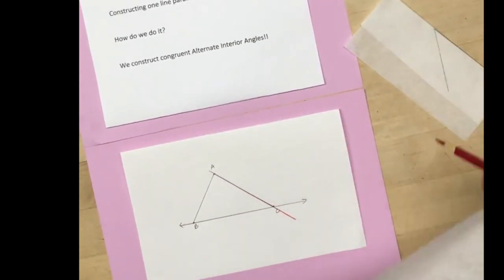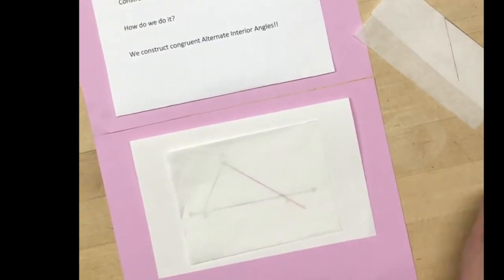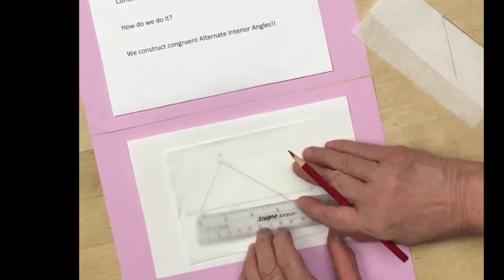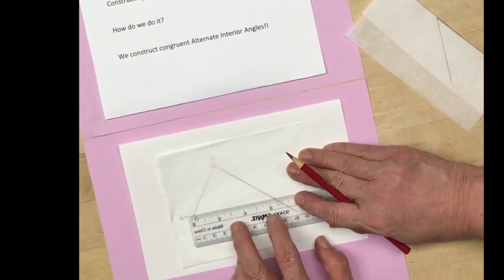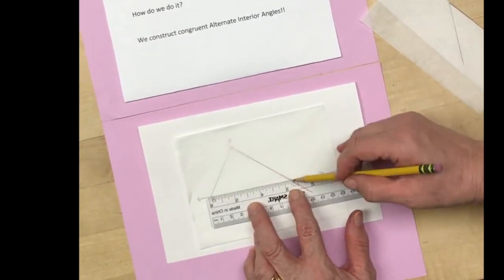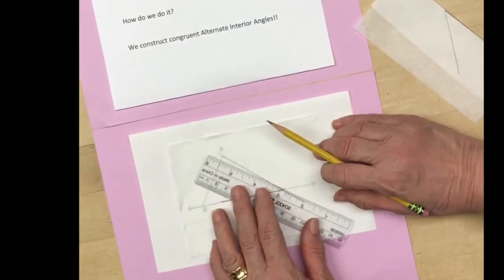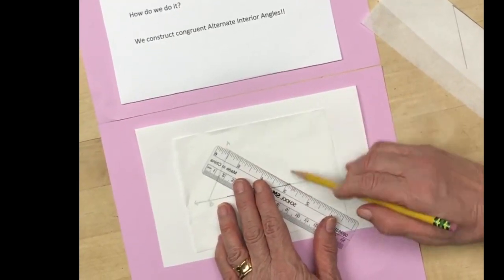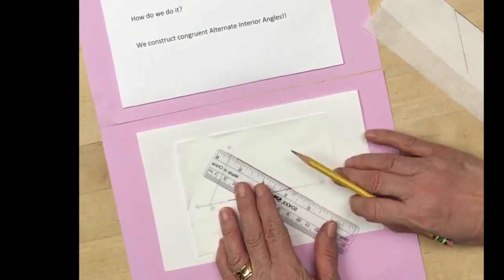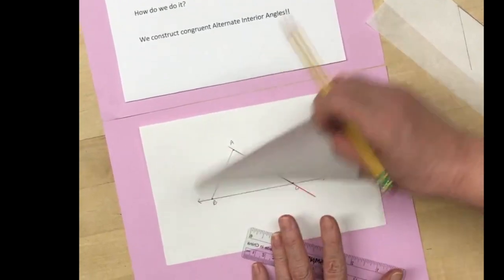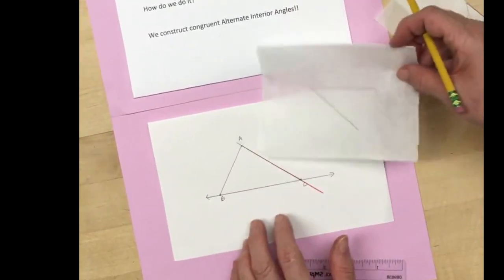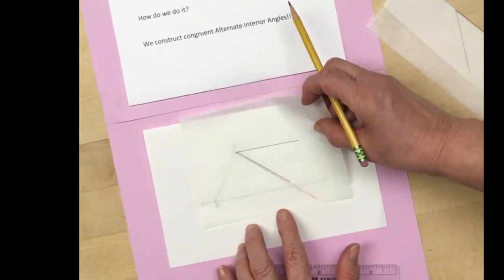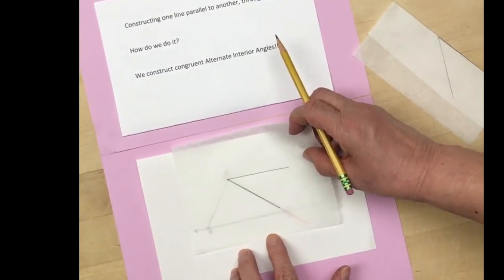And I'm going to take another piece of tracing paper and I'm going to trace the angle. It's going to be one of my alternate interior angles. See, and then I'm going to reproduce that angle up here so that I get a pair of parallel lines.